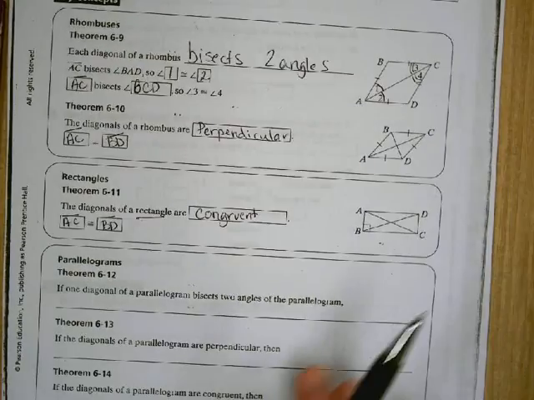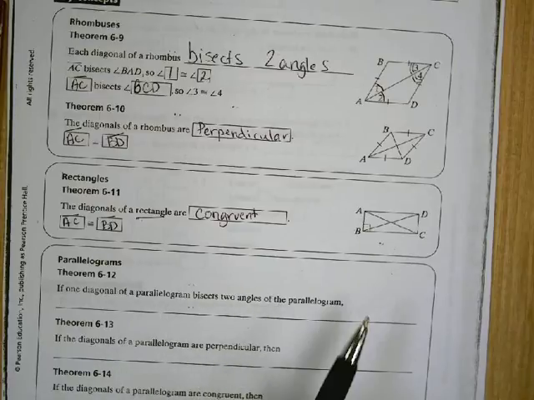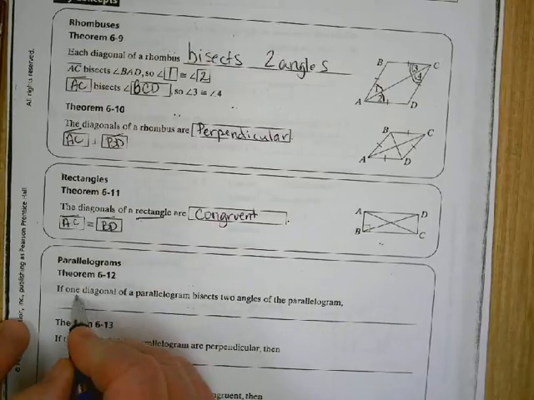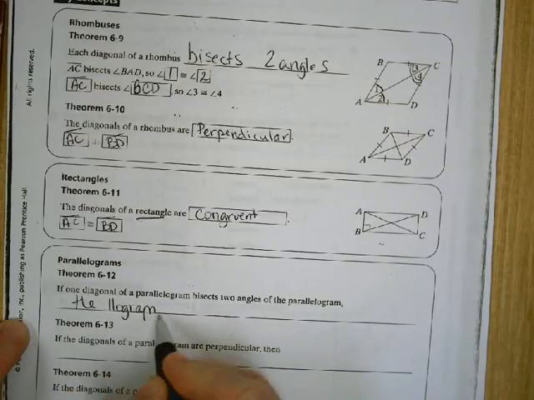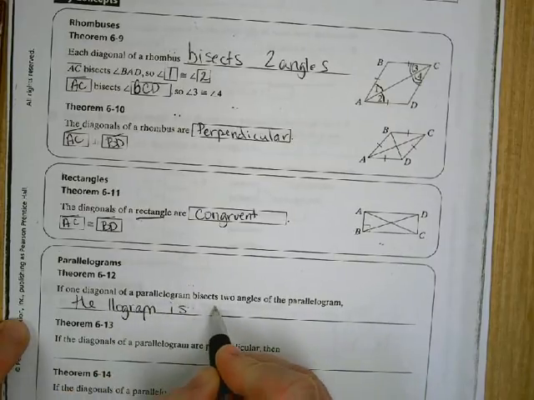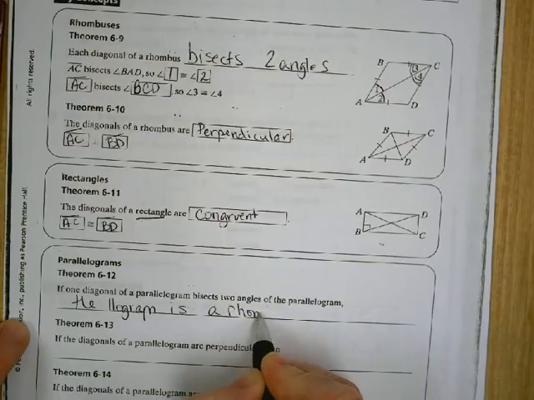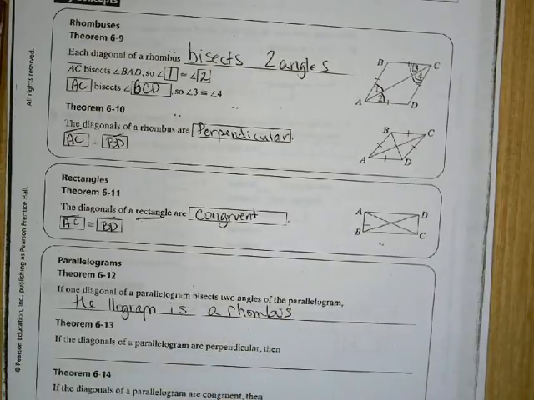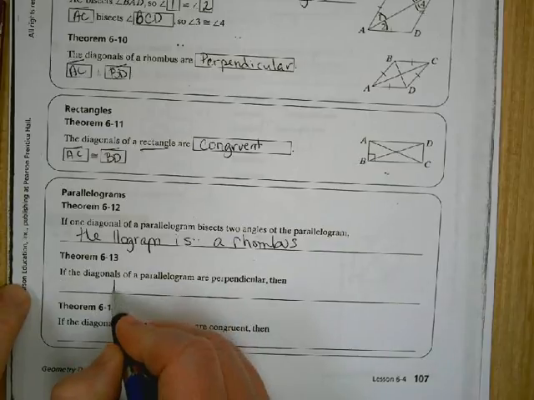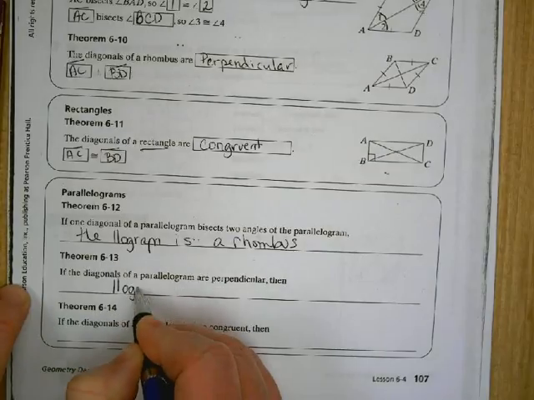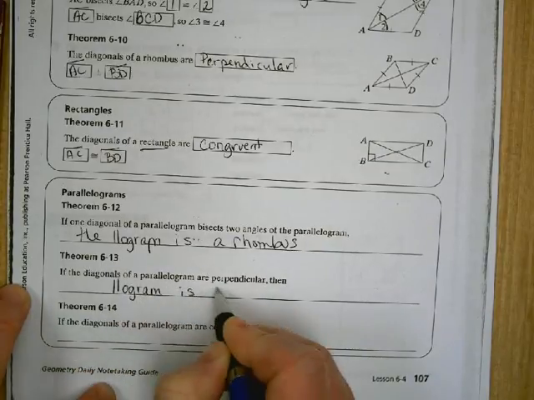If one diagonal of a parallelogram bisects two angles of the parallelogram, then the parallelogram is a rhombus. If the diagonals of a parallelogram are perpendicular, then the parallelogram is a rectangle.